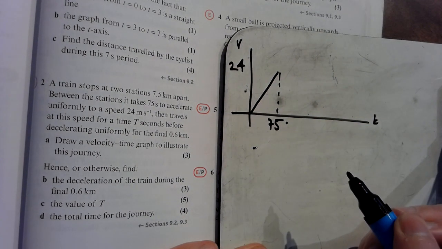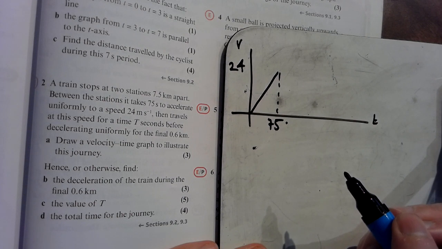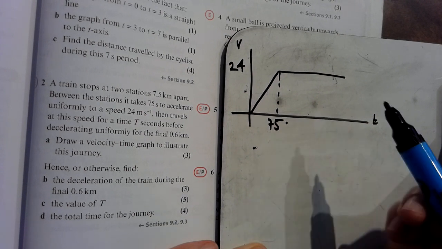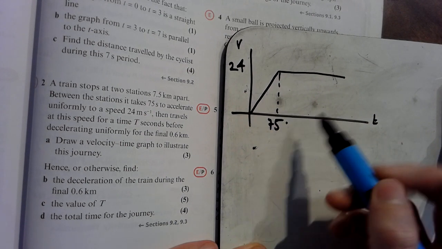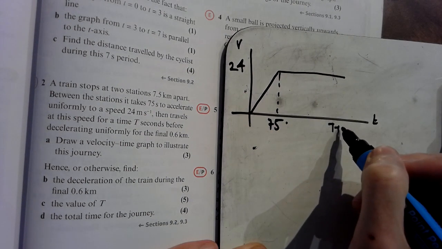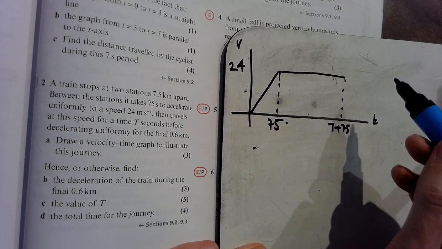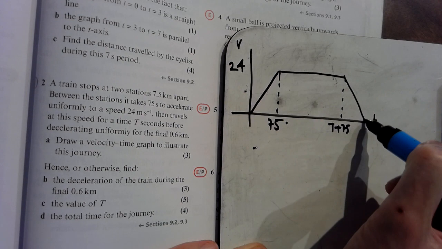Then I'm traveling at a constant speed for time t. So I don't know how long that is, but if this is time t and we're at 75, this is going to be t plus 75. And then I decelerate into the station.